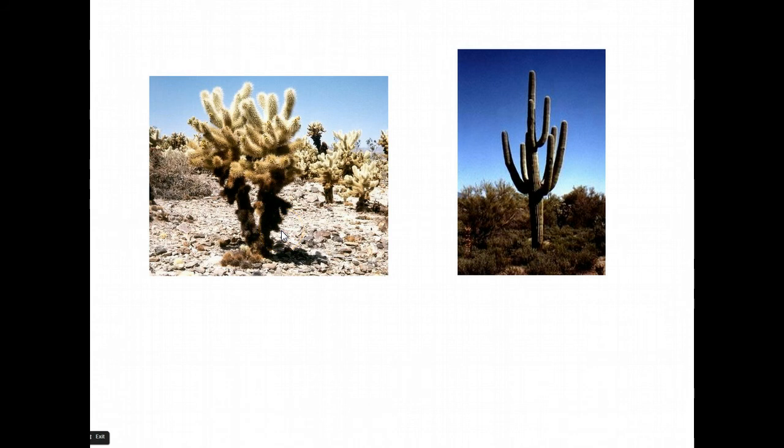Here are some particular kinds of plants. Where do you find these plants? Yeah, where there's no water. So look at the leaves on these plants. Do you see leaves on these plants? Not really. Leaves are where plants lose water, right? Something you hear over and over again.